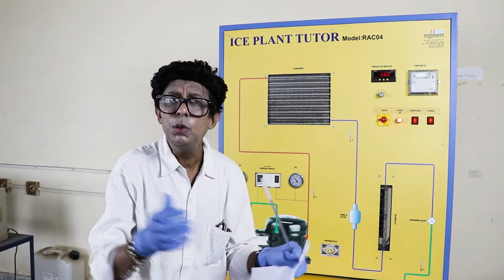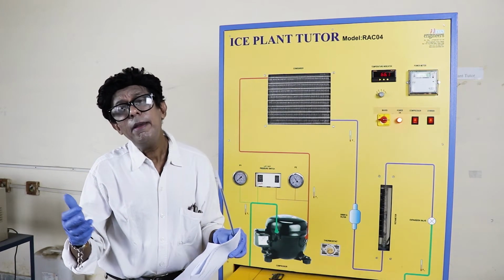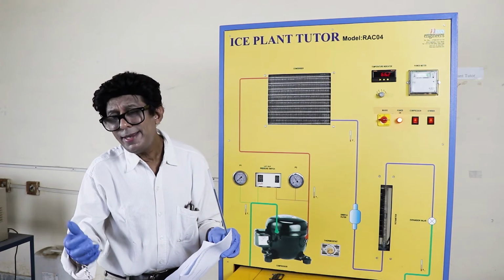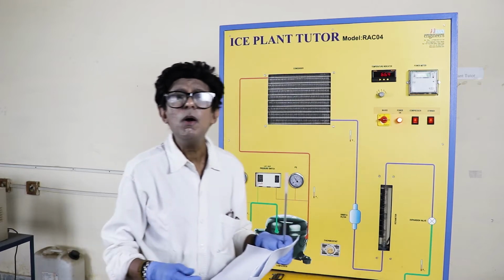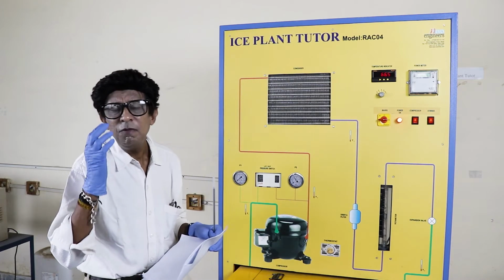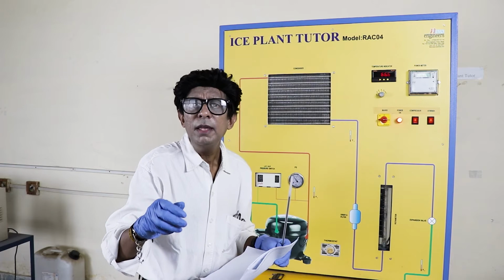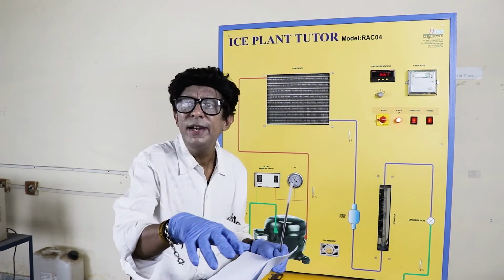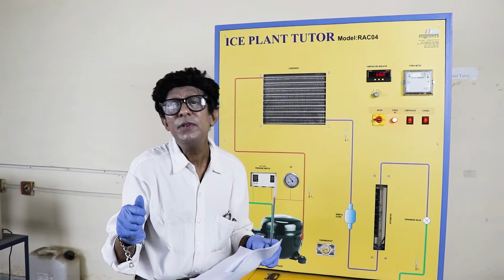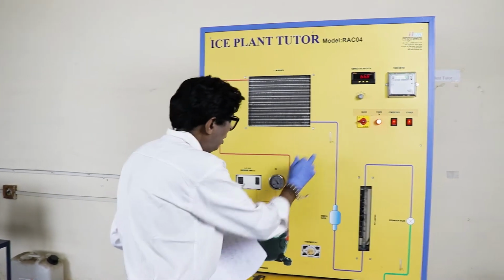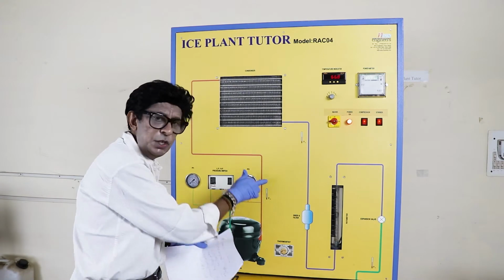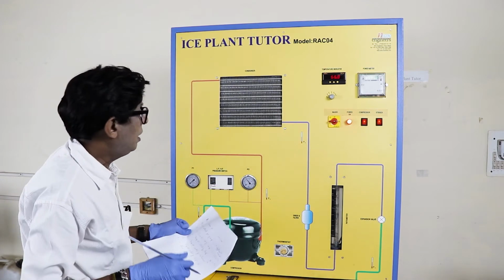When you put air in your bicycle tyre with the help of the pump, you touch the pump, you will find that the pump walls are hot. So basically, when you compress something, you are doing work on that substance. When you work on that substance, the temperature and pressure both increase. So this is very well established. T2 is slightly more.